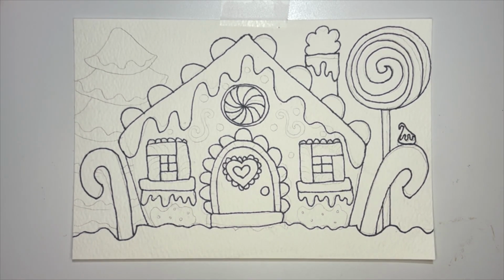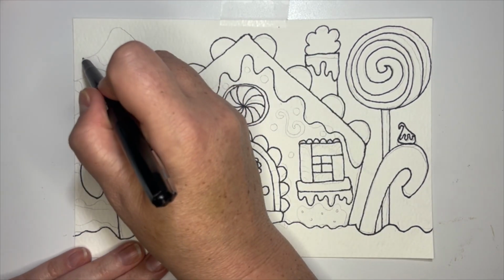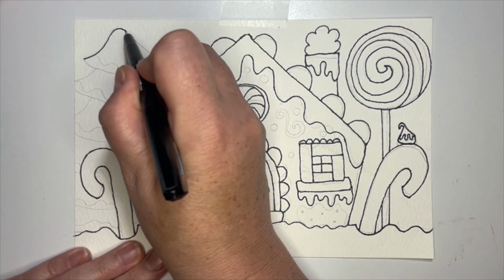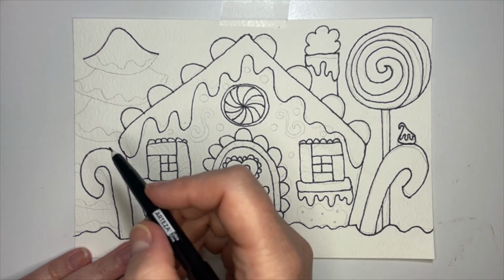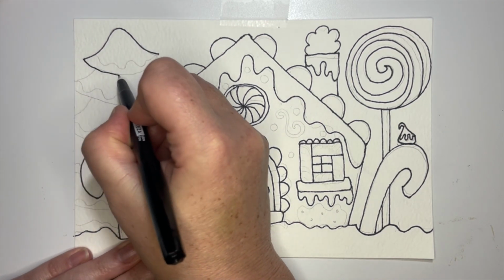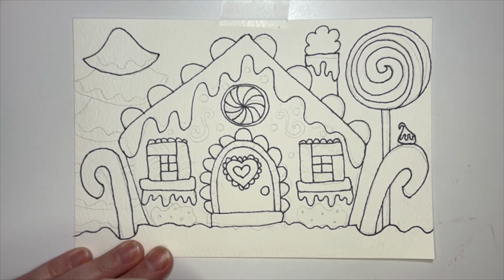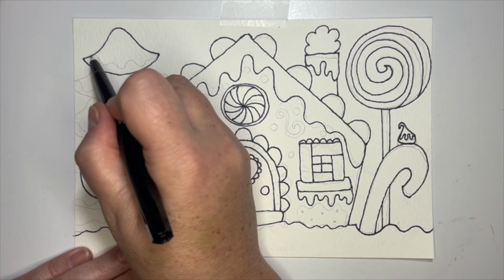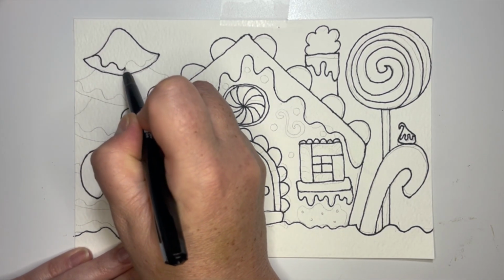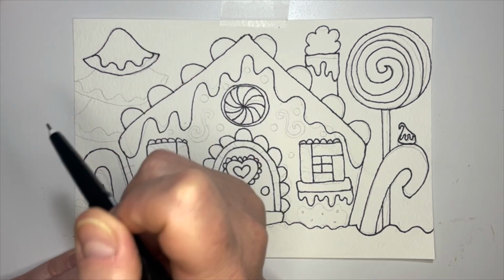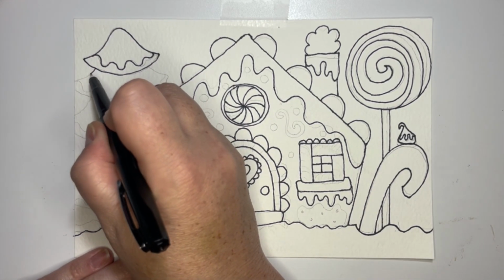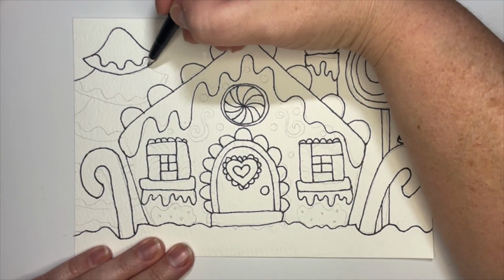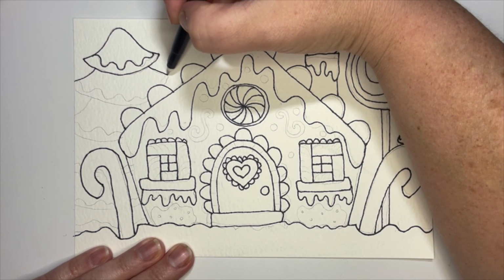Over here, I would like to add a tree. So I'm going to go up in the sky part and make this curved top shape kind of like that. And then I will round the bottom down. And then I'm going to put a little wavy line because this tree has snow or frosting or whatever it is in your picture on it. Now, this part of the tree does run off the paper a little bit, but that's all right.